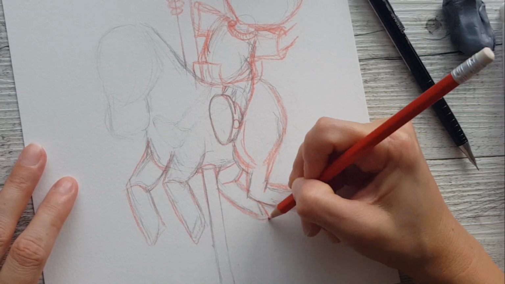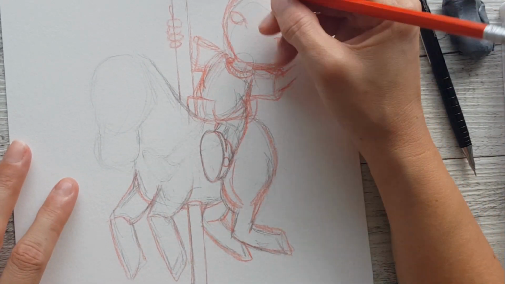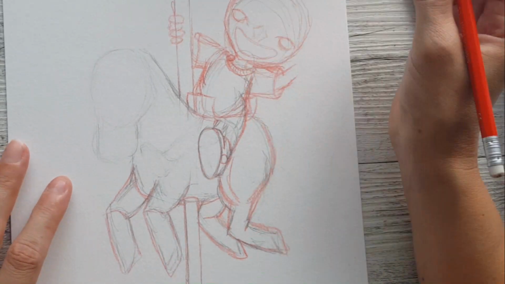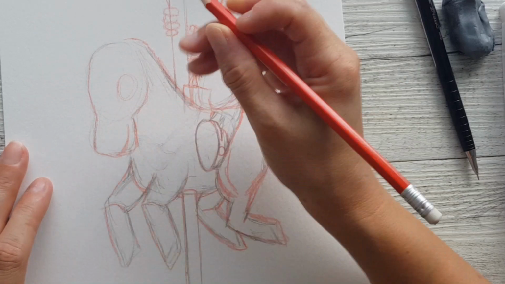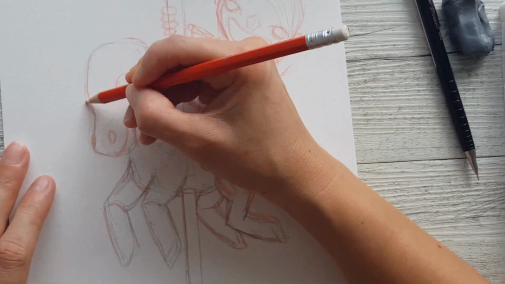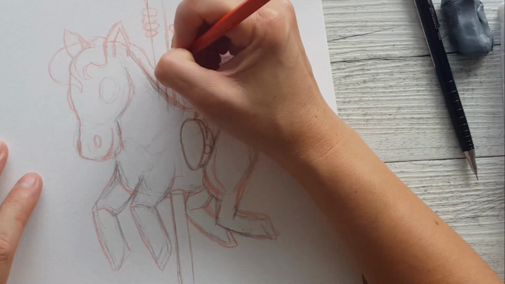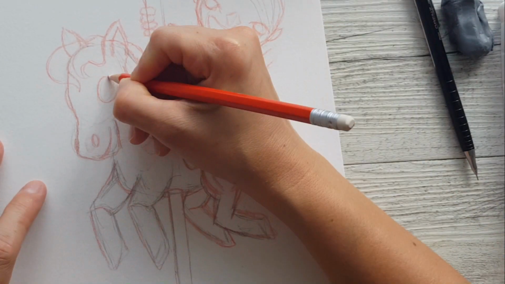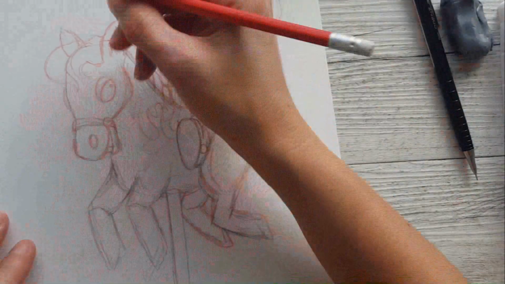Well, that's what I've been having with this red pencil, so that's why I switched over to it. I was struggling a little bit with the mechanical pencil, and as soon as I swapped over to this red pencil, I was on a very good path.